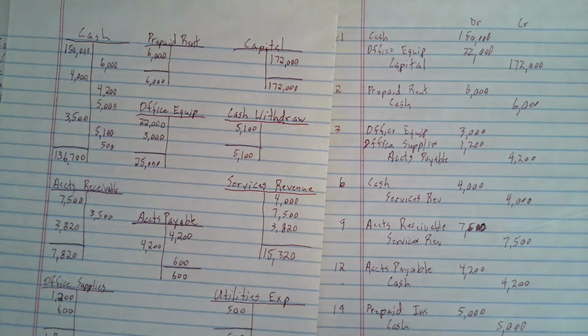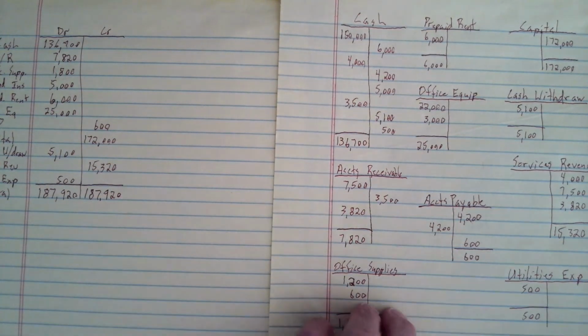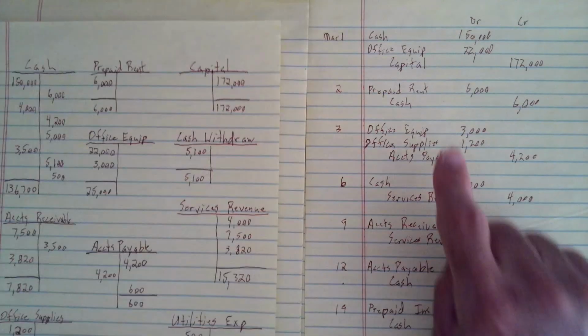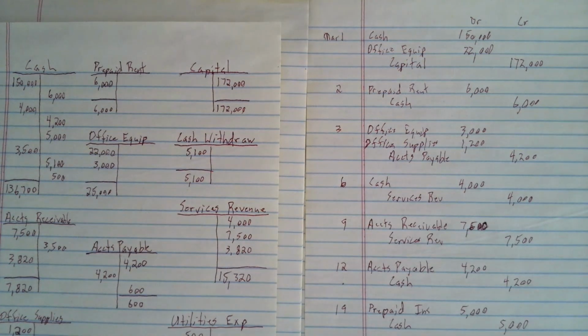And if you still are coming up with a situation where these two don't balance, then all I can tell you is you need to go back and recheck your journal entries, make sure you did them right, because something got messed up there.